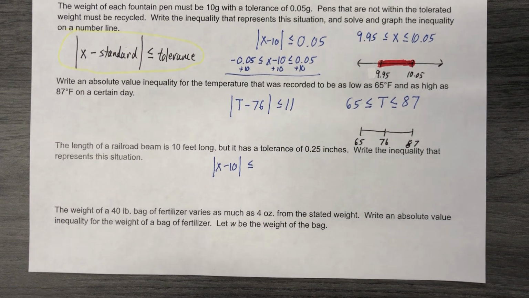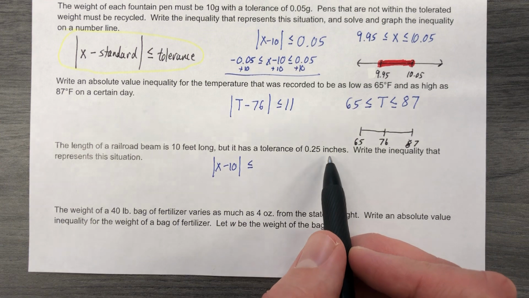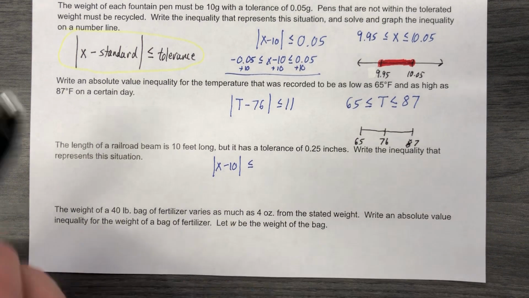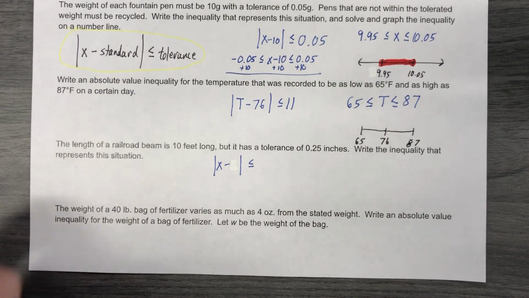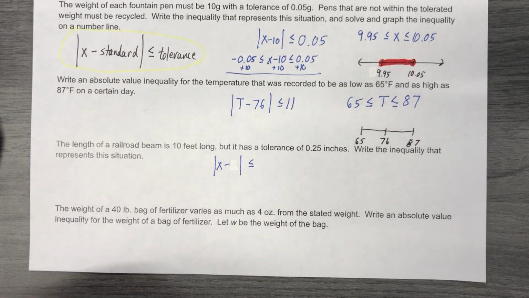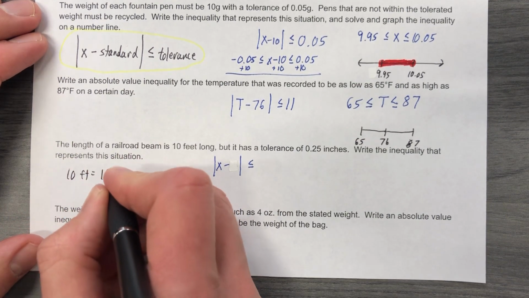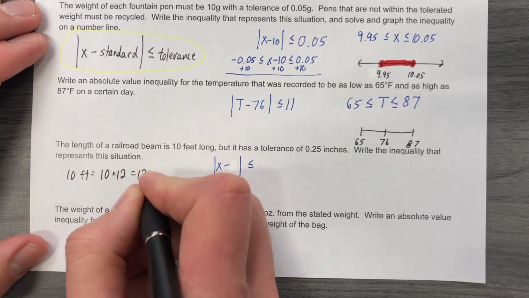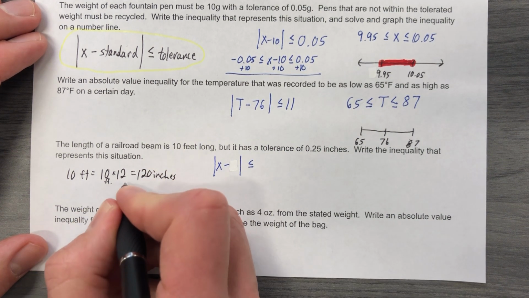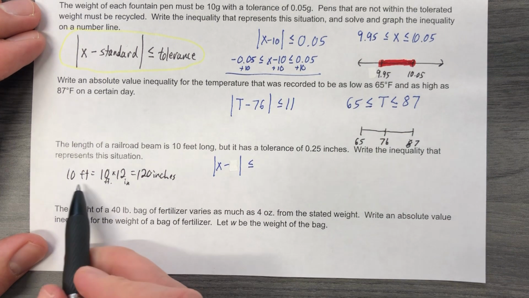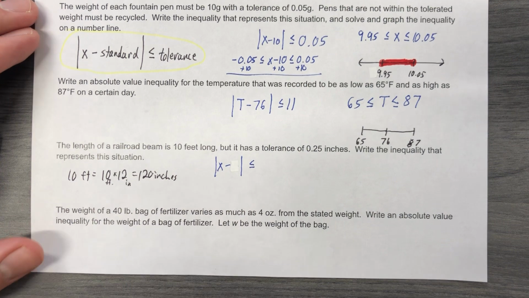Okay, I have messed up already, and here's the problem with this one. That's feet, that's inches. Oh no, what am I going to do? I'm going to fix it. I don't want 10 feet. I want inches. So instead of 10 feet, I'm going to write 10 times 12, 120 inches. 10 feet times 12 inches per foot, so 120 inches.